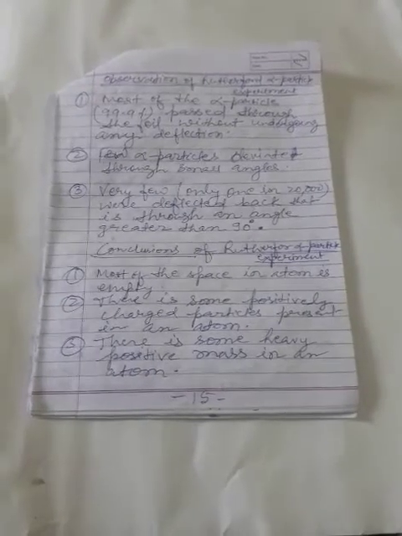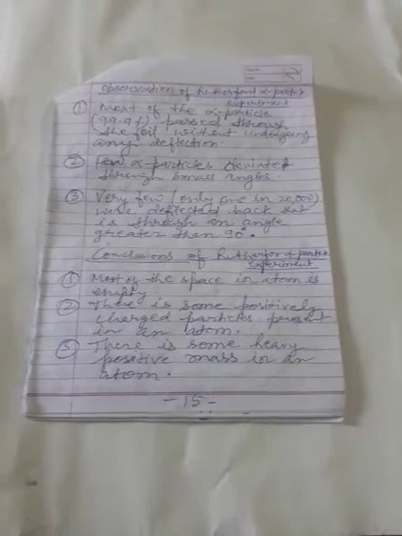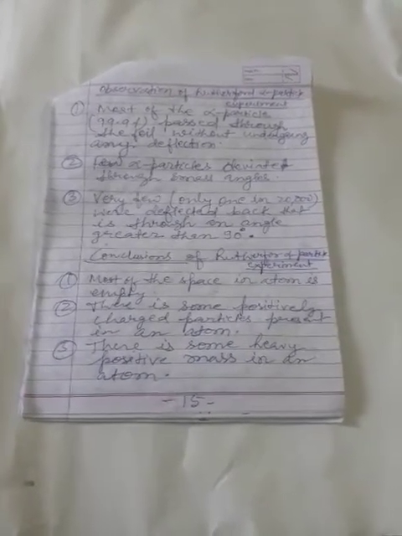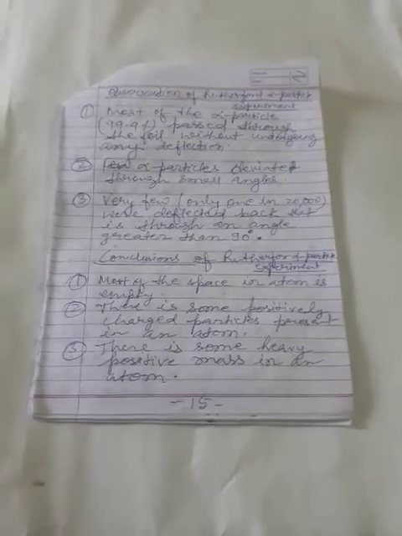Third conclusion: there is some heavy positive mass in an atom, so that alpha particles deviated from their original path.